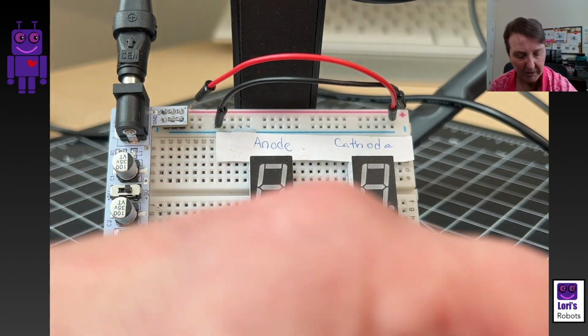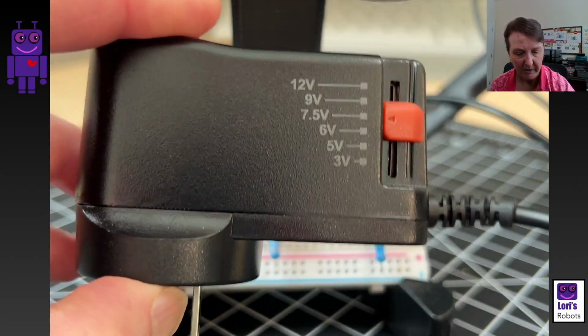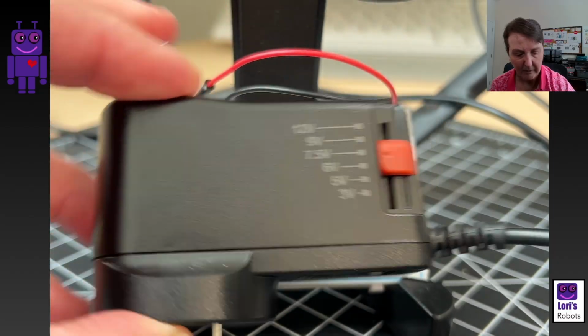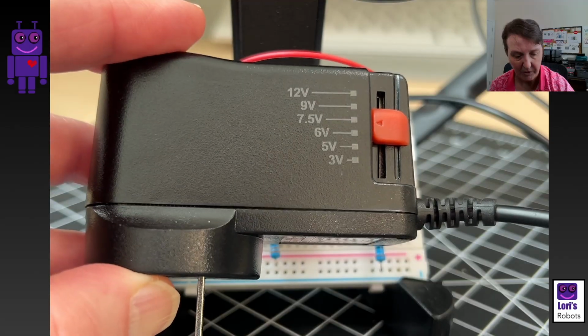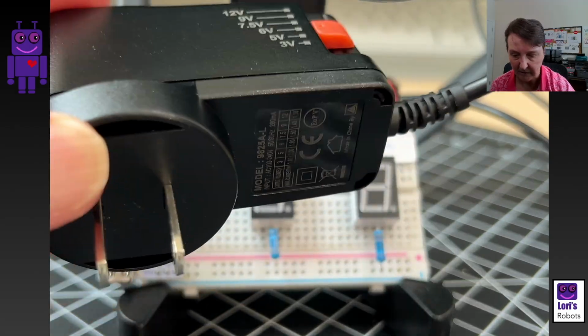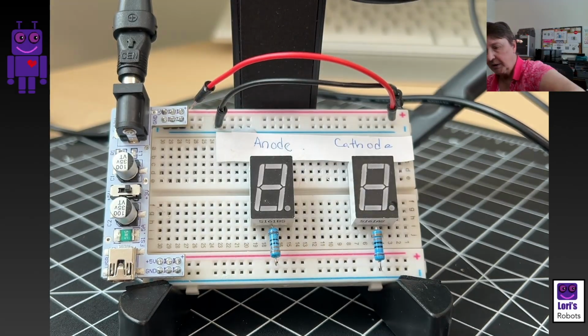And I also picked up, I think I got this at Adafruit, a little power module. This is how I bring the power in, and you can see here, I can select the voltage I want. So that's a nice little handy thing to have around as well. So I'll plug that in.